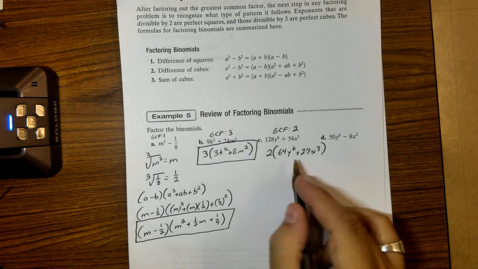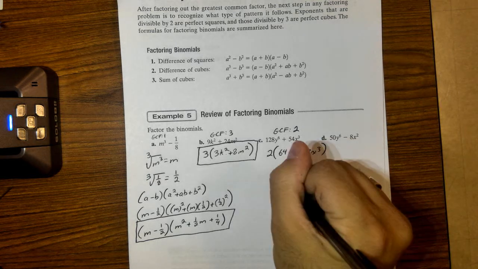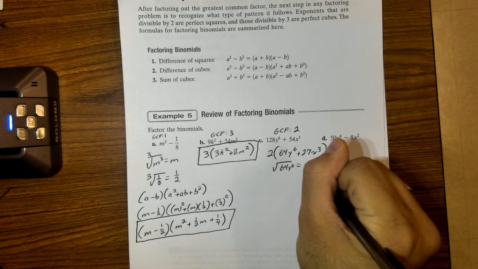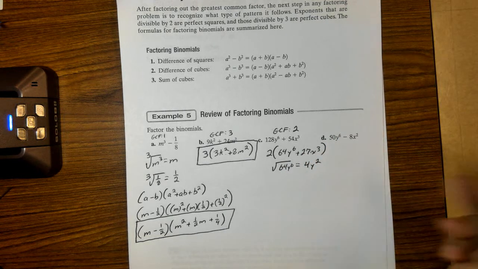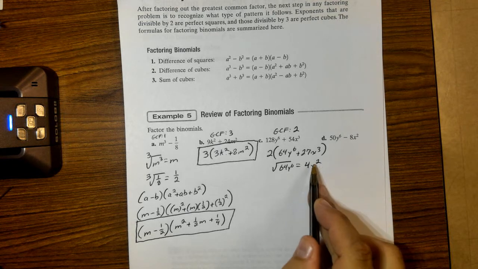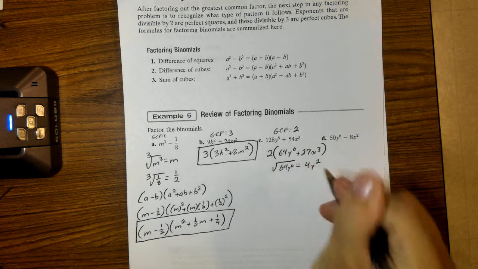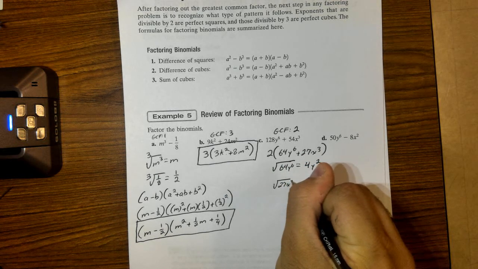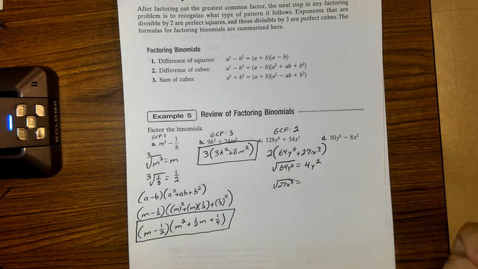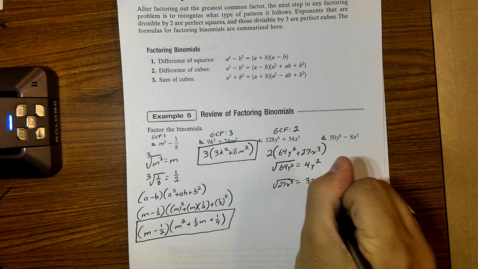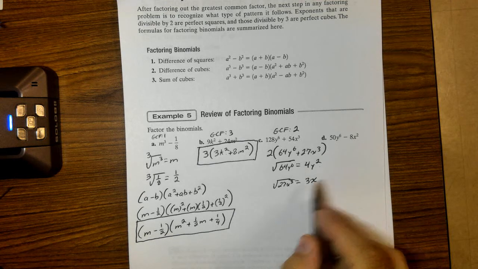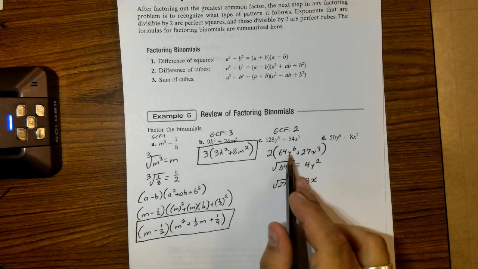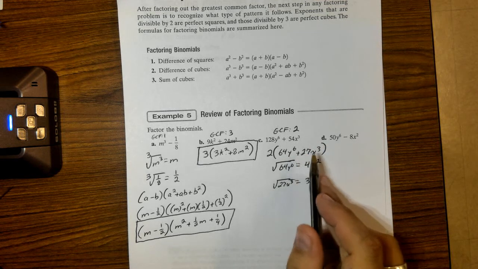So we have to verify that these two terms in here are perfect cubes. The cube root of 64y to the 6th is going to give us 4y squared. 4y squared times 4y squared times 4y squared does give us, in fact, 64y to the 6th power. And the cube root of 27x cubed does actually give us a perfect cube of 3x. 3x times 3x times 3x gives us 27x cubed.